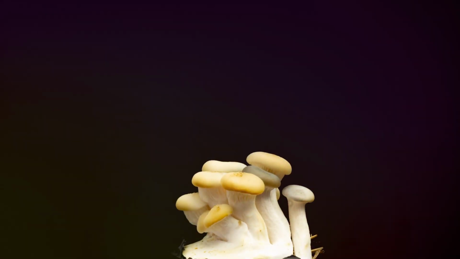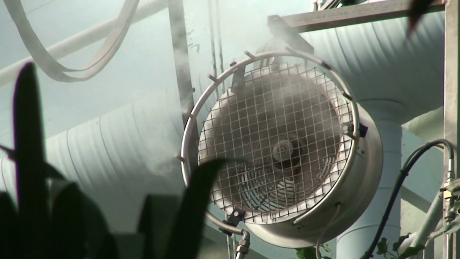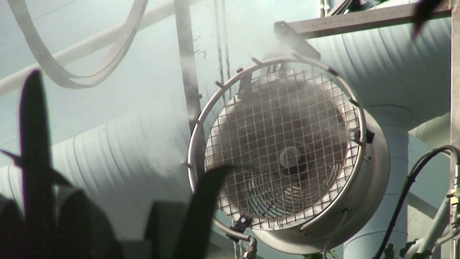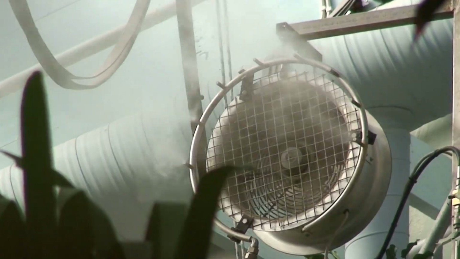Stagnant air can inhibit fruiting. Ensuring good air circulation helps to disperse carbon dioxide and bring in fresh oxygen. Ensure good air circulation in your growing area without directly blowing air onto the mushrooms, which can dry them out. Finally, humidity is key. Mushrooms are composed mostly of water, and they need a humid environment to thrive.